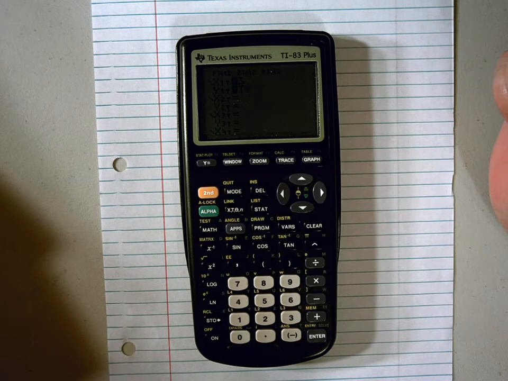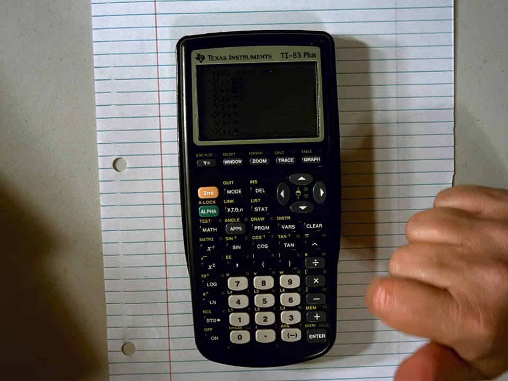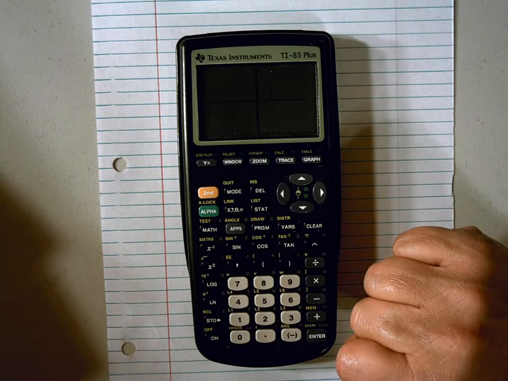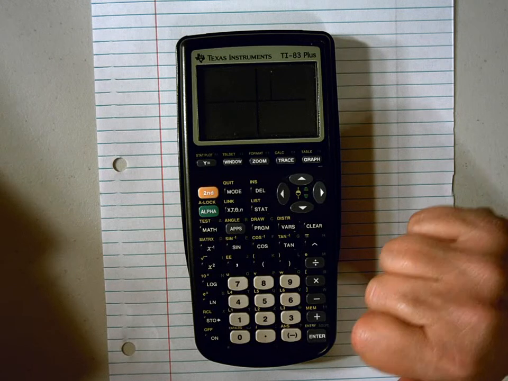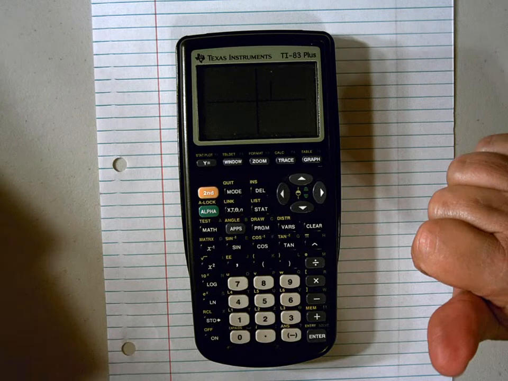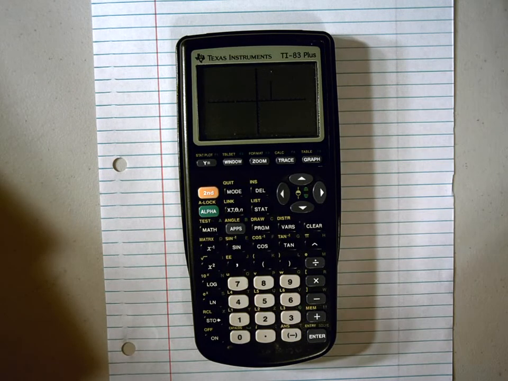When I press that, it automatically knows to put it in terms of t, but that's what that little t means right there too. Press equals. We'll go ahead and go zoom standard on this one. So we have a vertical line.